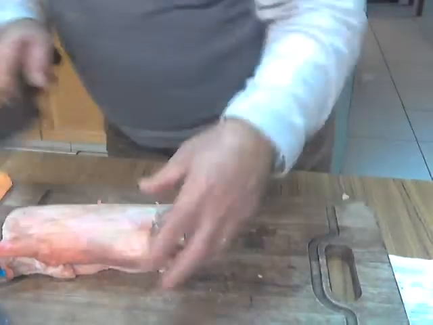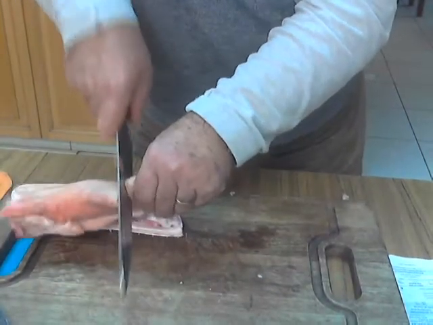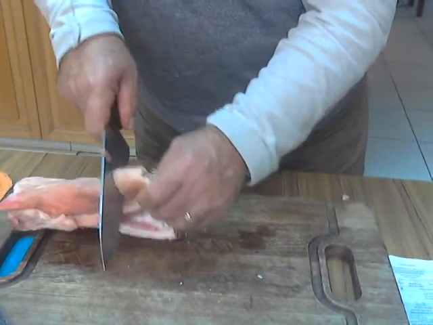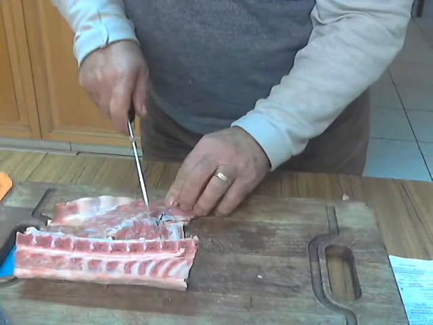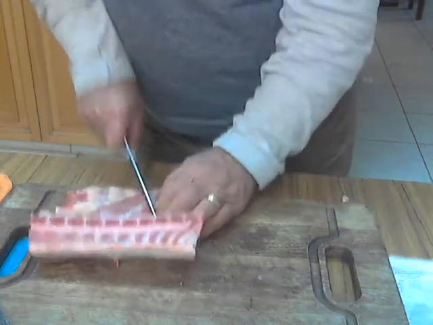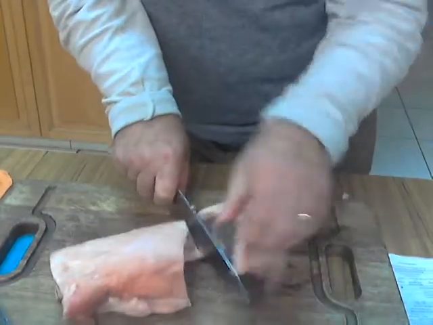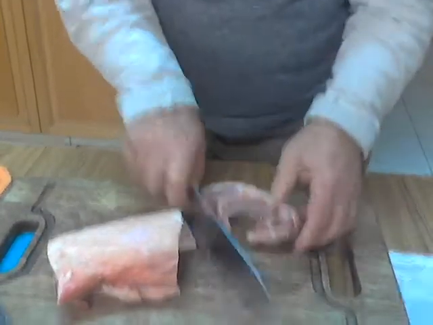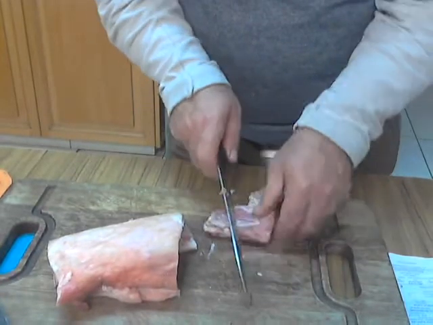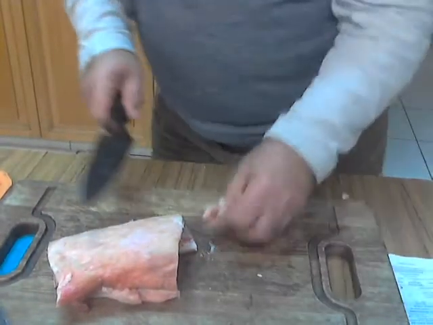Okay, I am cutting my lamb chops. On the other side, there may be either 1 or 2 ribs onto the chop, which is okay because this is a very small animal. This one, I will cut it like that.